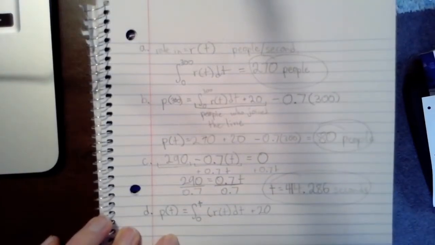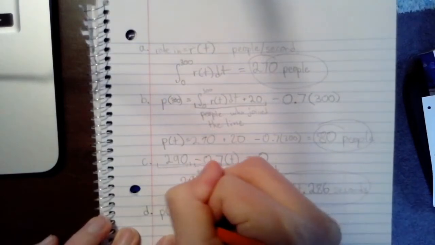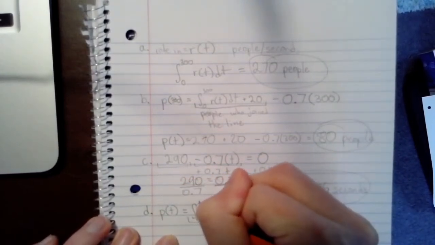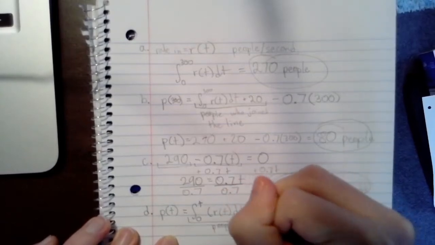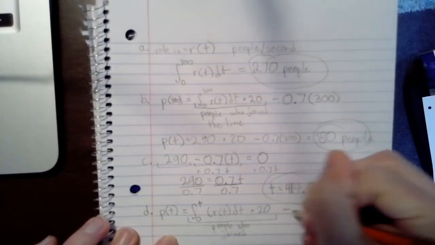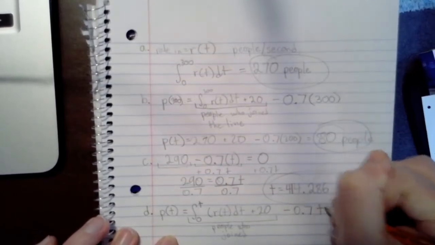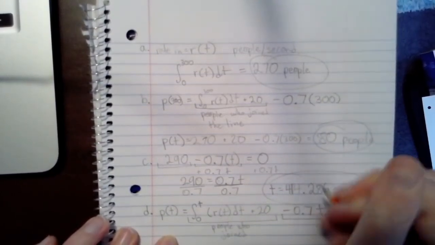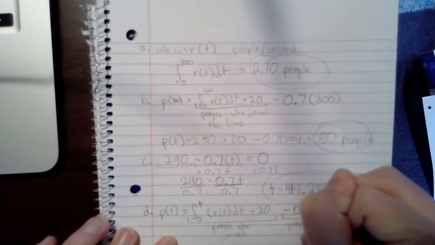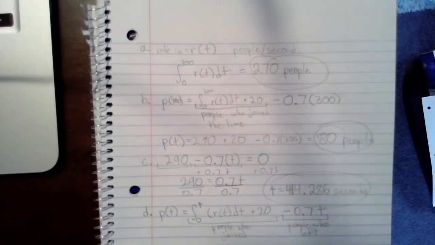Okay, that's just our number of people coming in given a specific time constraint, and so we'll label that people who joined, and then I'm going to subtract my rate out times my time, and this is just people who left.